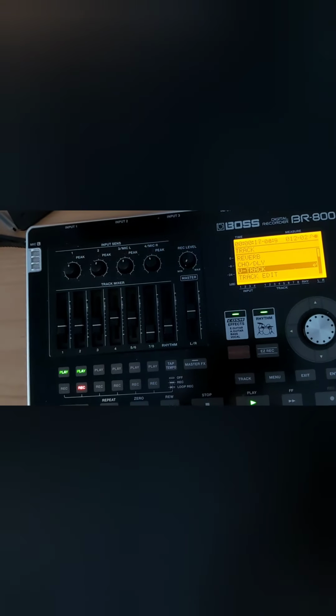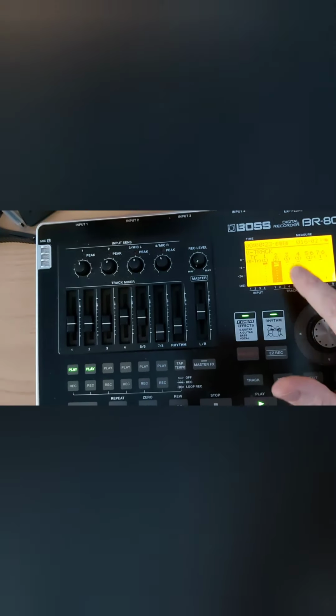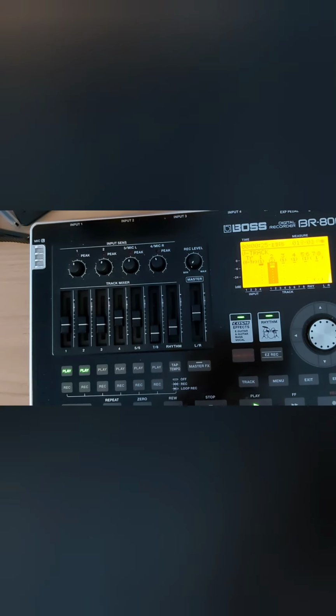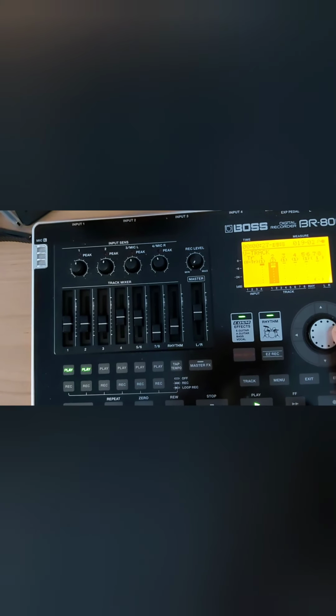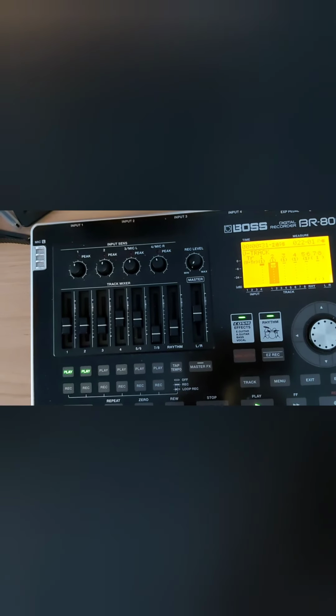Go into track. It's great this, so you can literally flick between the virtual track 1 and virtual track 2. So go back there. So it's going back onto virtual track 1 now.